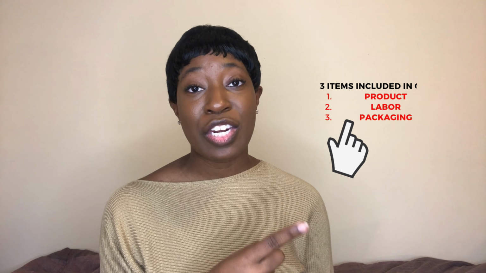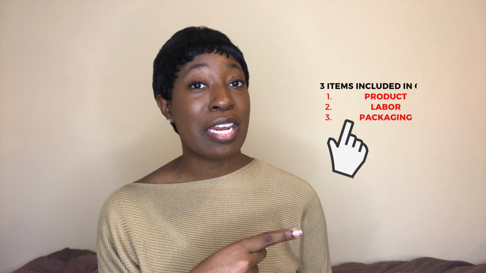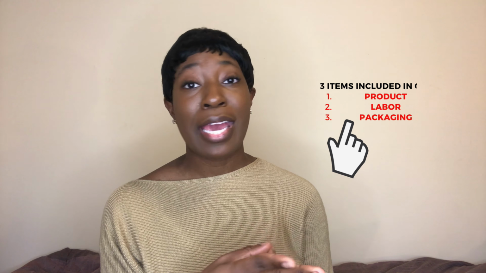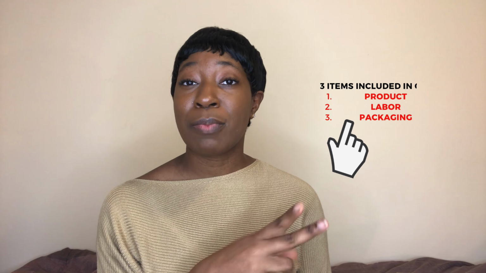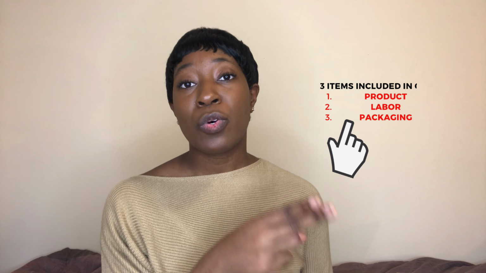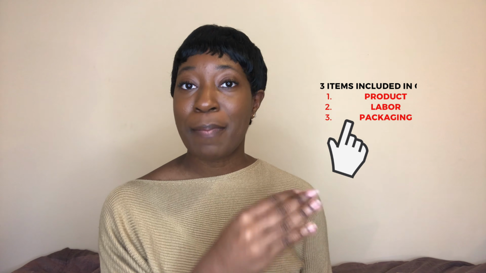Per piece cost. Let me say it again, the per piece cost. What is included in the cost of an item? Really think about that. Now, there are three things that I believe should be included in the product cost. And that is the product or ingredients. In her case, it's ingredients because she's making a food item. In my case, I'm making a product, so that's why I'm saying product or ingredient. Product or ingredient, labor, and packaging.